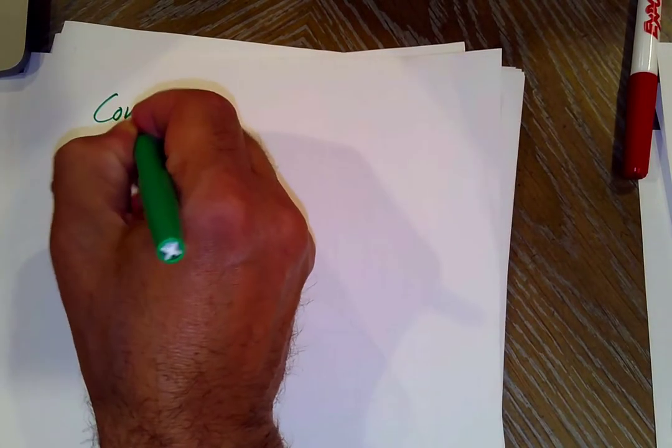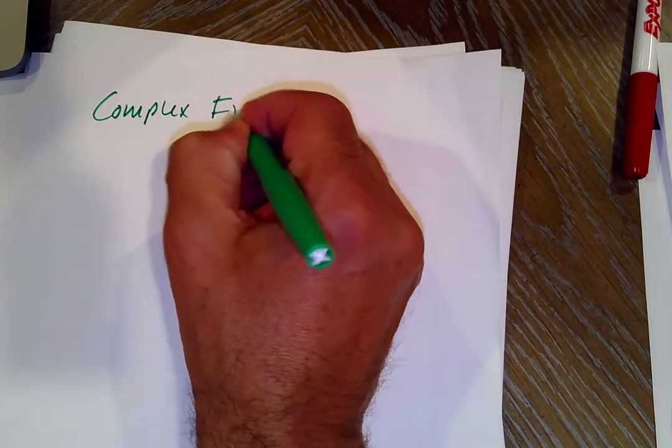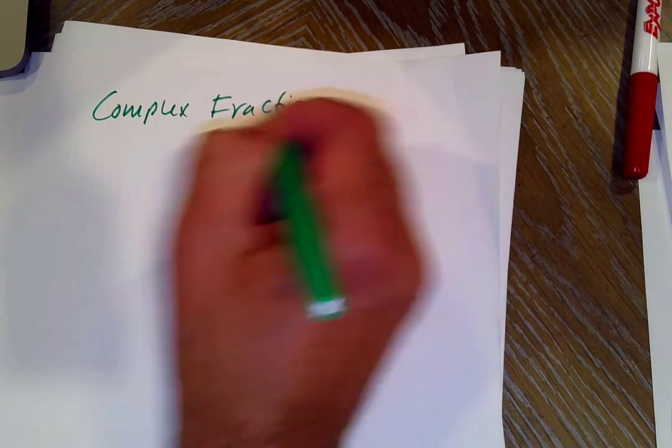Okay, next we're going to talk about complex fractions. And when we say complex fractions, it's fractions within fractions.